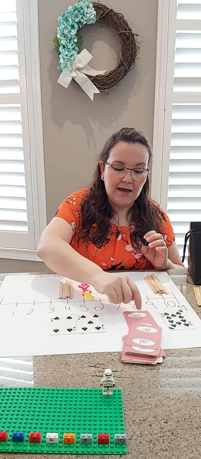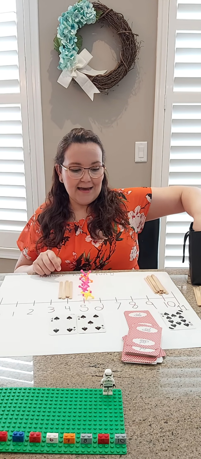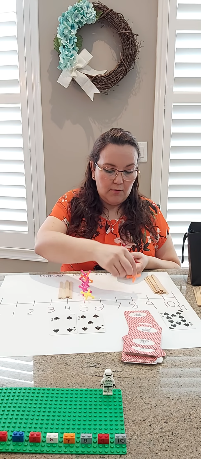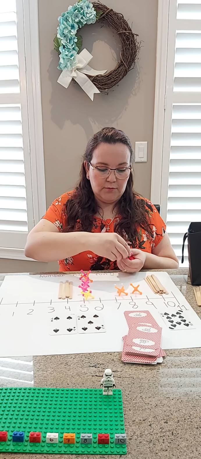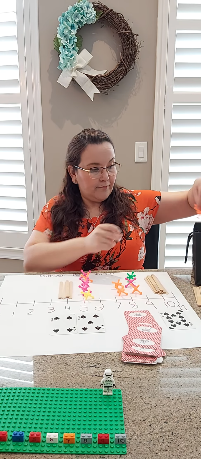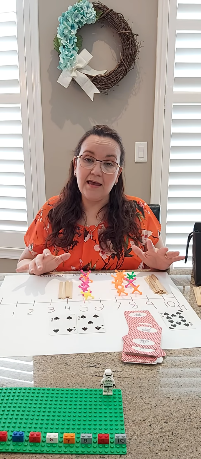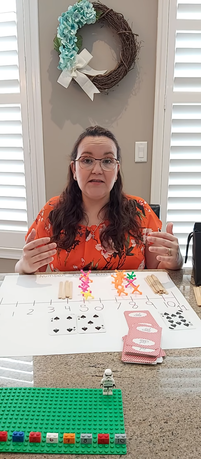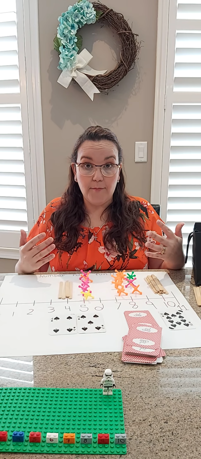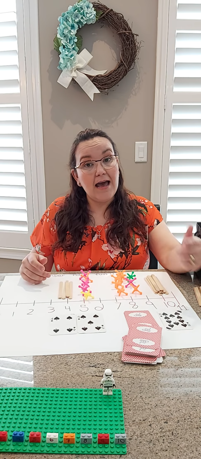So I'm going to put it that way because that doesn't show me the number 8. And I'm going to use jacks again. 1, 2, 3, 4, 5, 6, 7, and 8. So in this game, you're going to keep challenging yourself and adding up. So if you have, for example, number 10, you can add up to number 11.